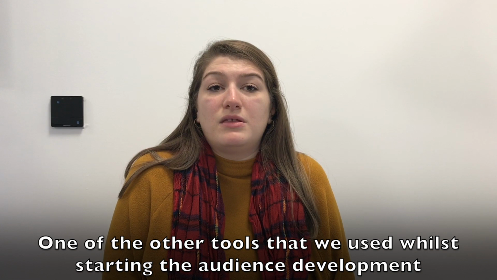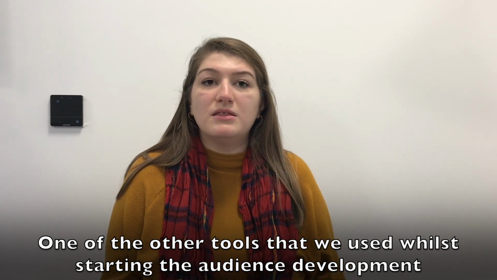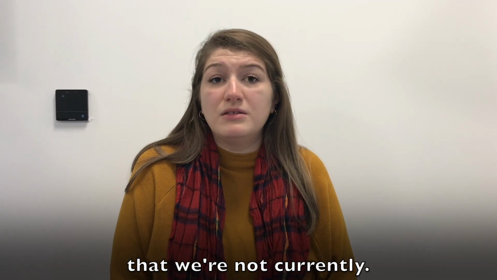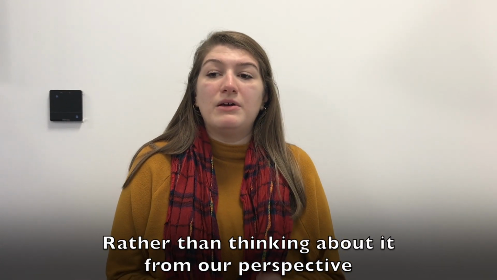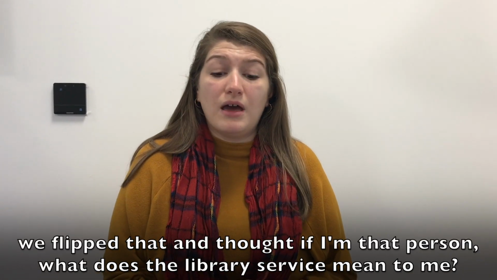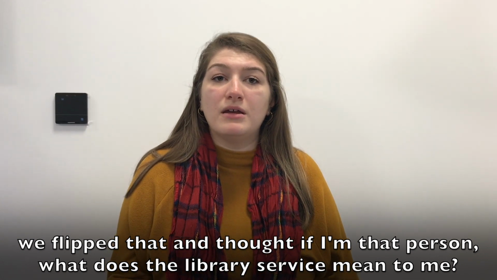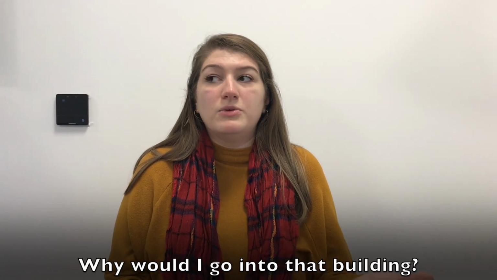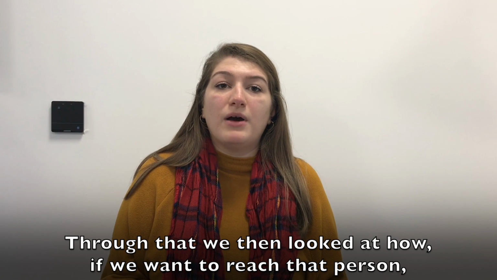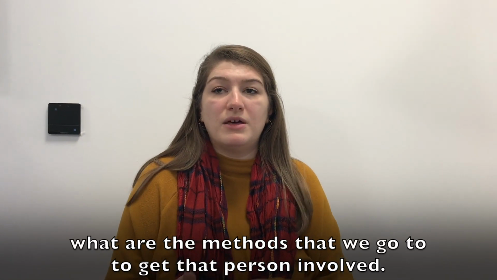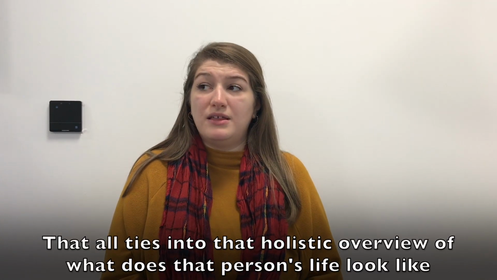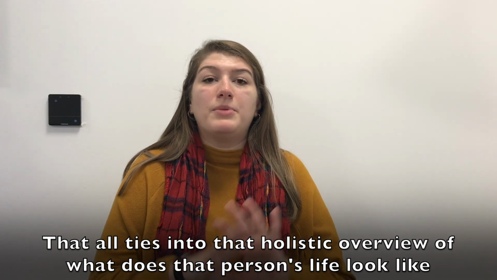One of the other tools that we used when we started this audience development were empathy maps. So thinking about those people in the community that we should be reaching that we're not currently, rather than thinking about it from our perspective, how do we get them to our building, we flipped that and thought, if I'm that person, what does the library service mean to me? Why would I go into that building? What is my day-to-day? And then, if we want to reach that person, what are the methods to get that person involved? That all ties into a holistic overview of what that person's life looks like and where we fit into that.